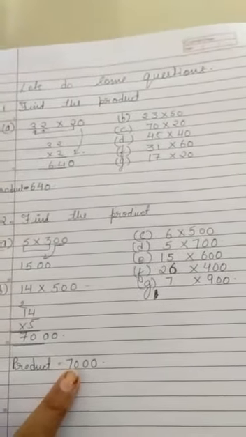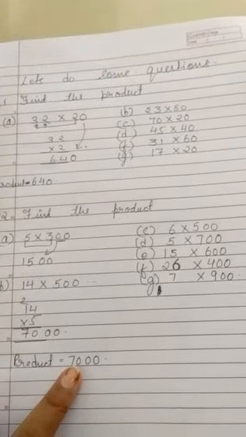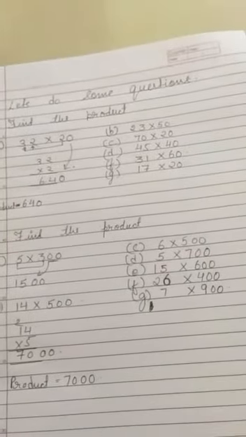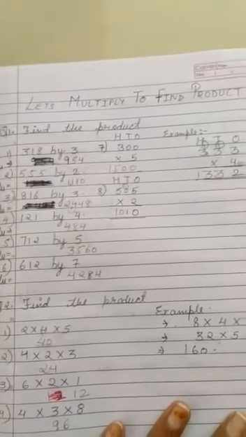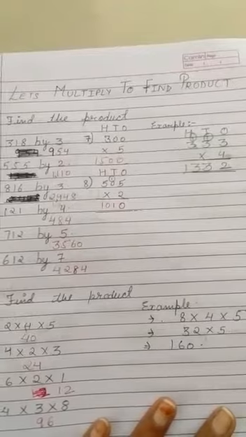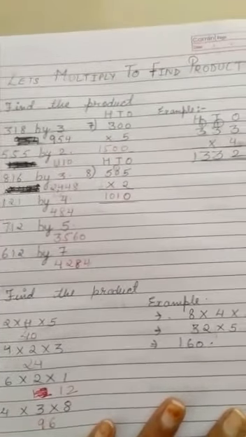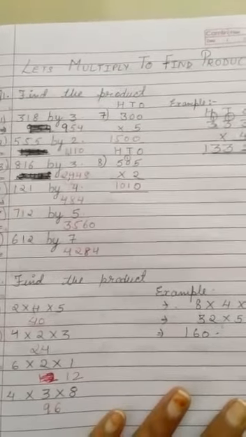So there are 5 questions of each type that I have given you. Just solve them properly. The answers will be given to you in the next video. Now the answers of the previous questions, multiply to find the product. The questions which I gave you, I have written the answers with the red pen. Check them properly. I think it's visible to you properly, the answers of each question.